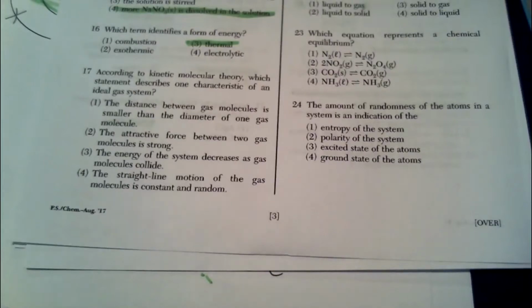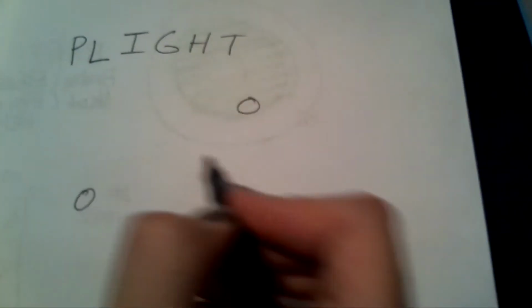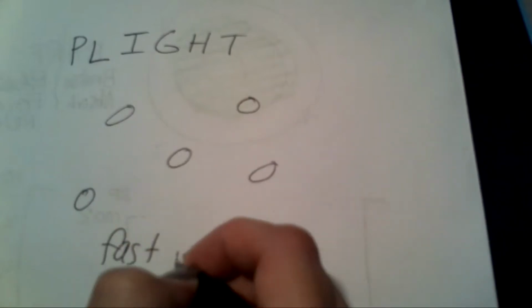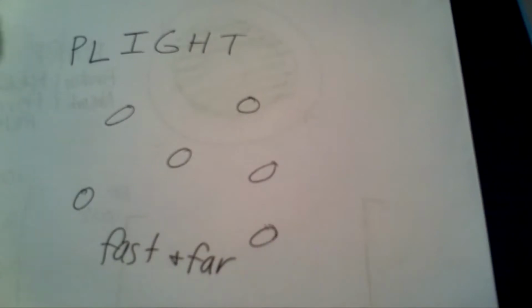So we know that an ideal gas is going to follow the rules at low pressure and high temperature. When all of this is happening, we have gas molecules that are really far away from each other, and they are moving really fast. When they are very fast moving and very far away from each other, the kinetic molecular theory is holding true.